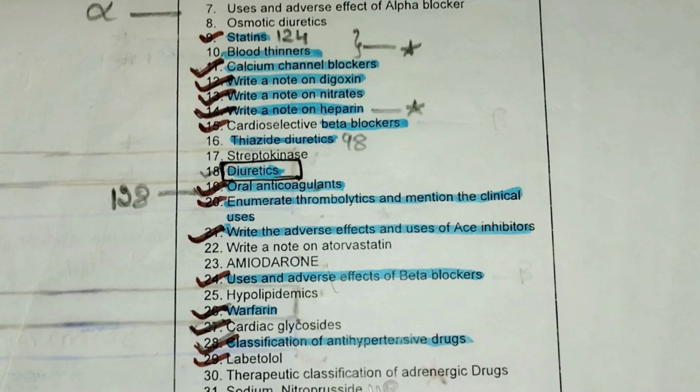10th one, blood thinners. 11th one, calcium channel blockers. 12th one, write a note on digoxin. 13th one, write a note on nitrates. 14th one, write a note on heparin. 15th one, cardioselective beta blockers.